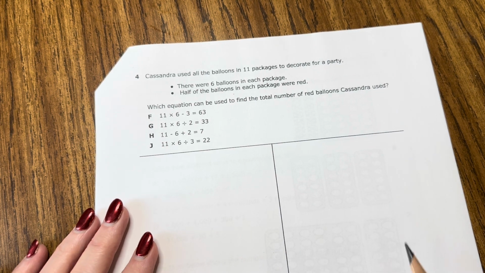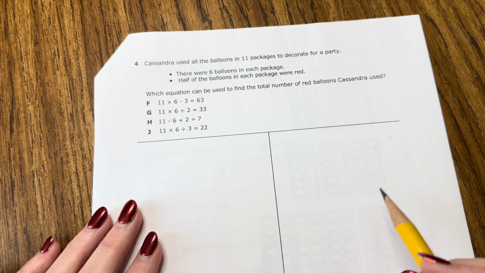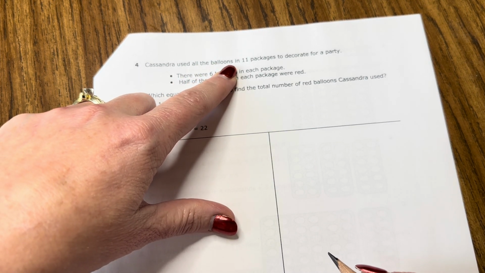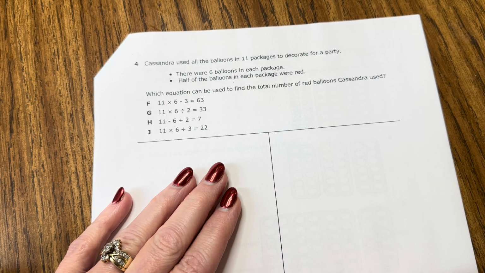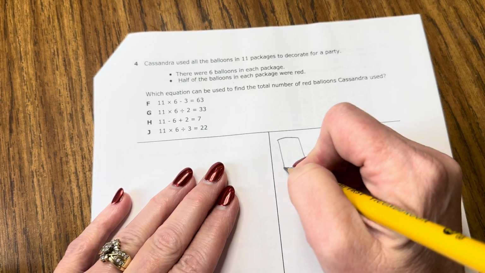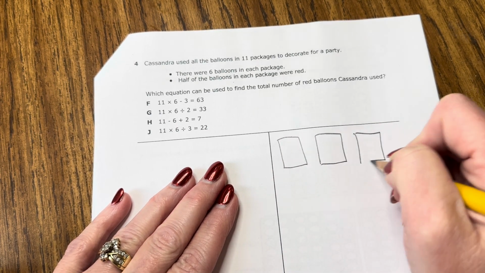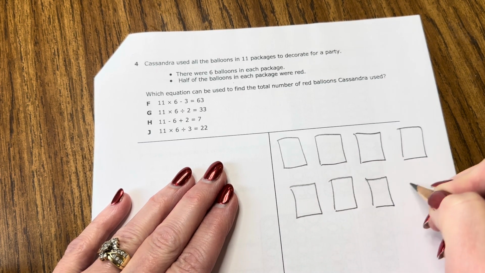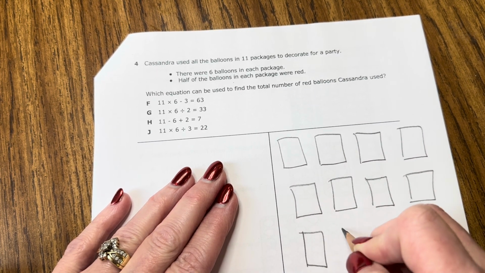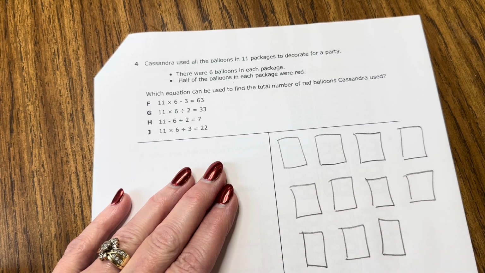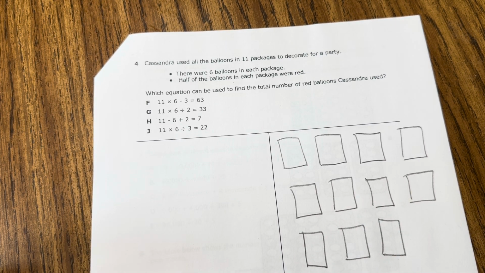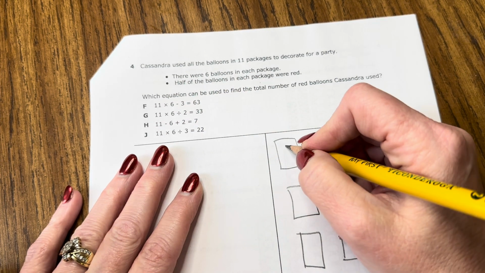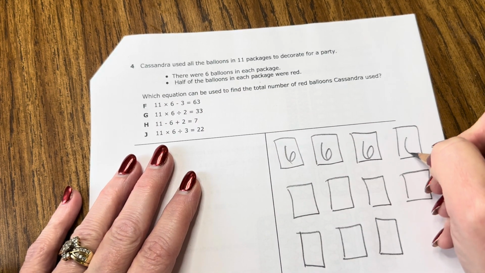Okay, so let's think about this and let's draw it. We've read it, now let's draw it. Cassandra used all the balloons in 11 packages. Okay, so I'm going to draw 11 packages. 1, 2, 3, 4, 5, 6, 7, 8, 9, 10, 11. Okay, I have 11 packages. And then it says there were 6 balloons in each package. Okay, so I'm going to put 6 balloons inside of each package.